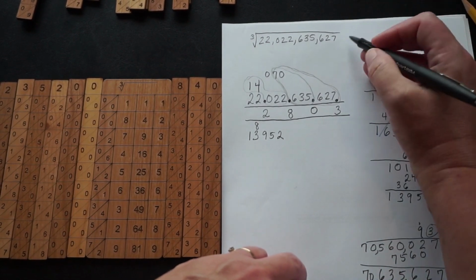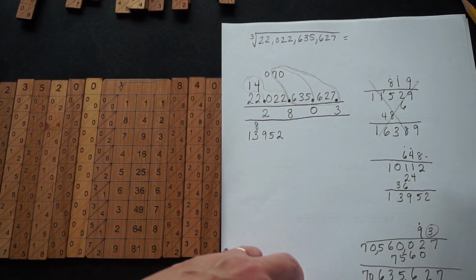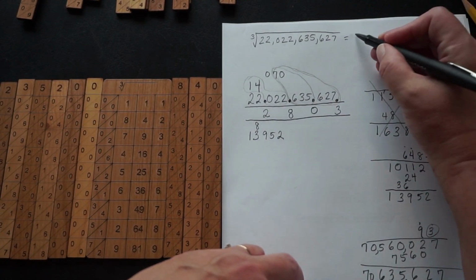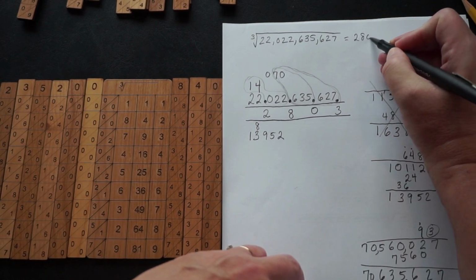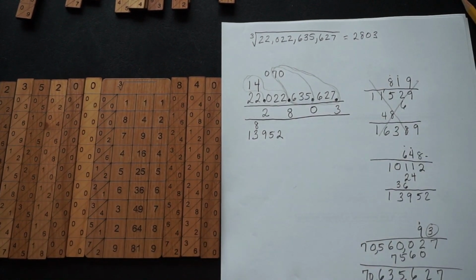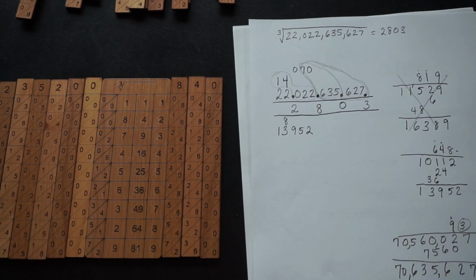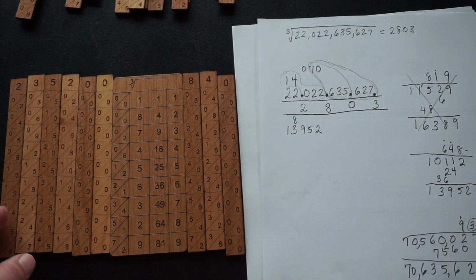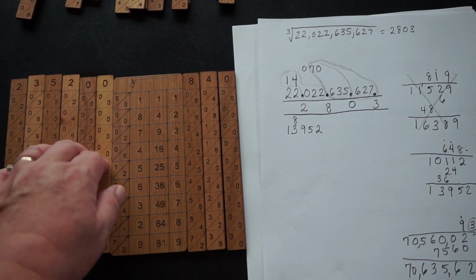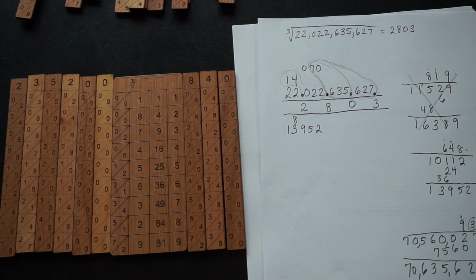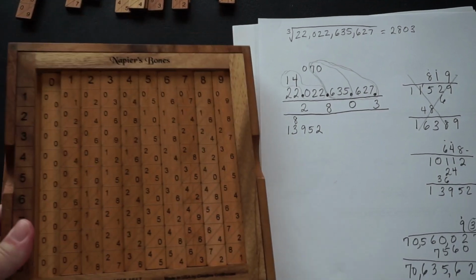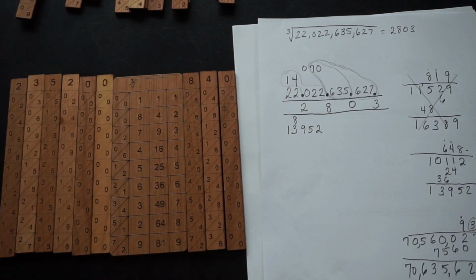Therefore, the cube root of 22,635,627 is 2,803. One thing you might have noticed is that I ended up using 3 zeros. Sorry if part of that was off the screen as I was doing it. I used 3 zeros. If you purchase a set of Napier's rods, you're only going to get 2 of each digit, and typically that's enough.